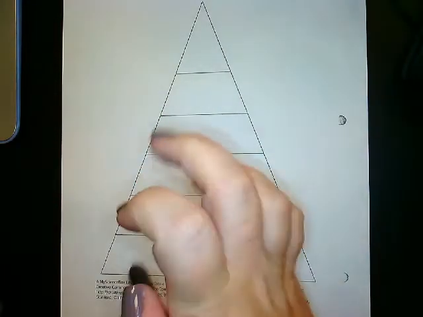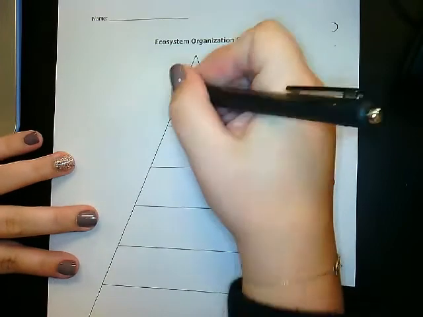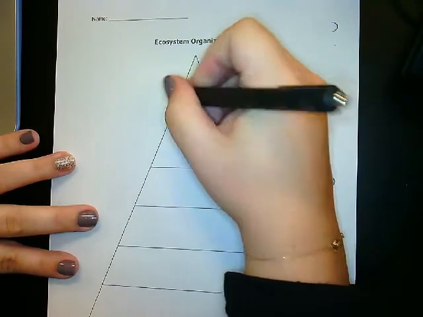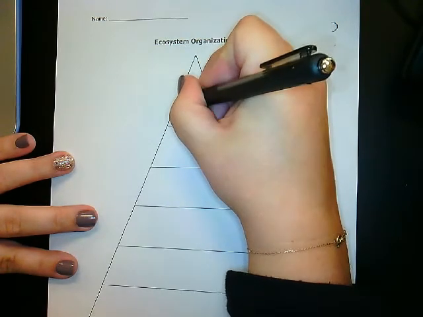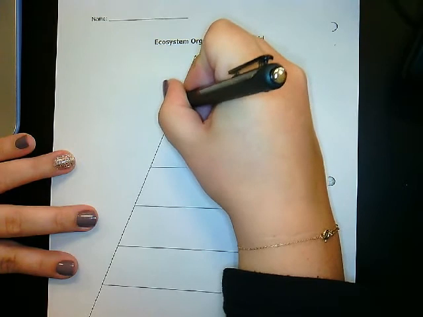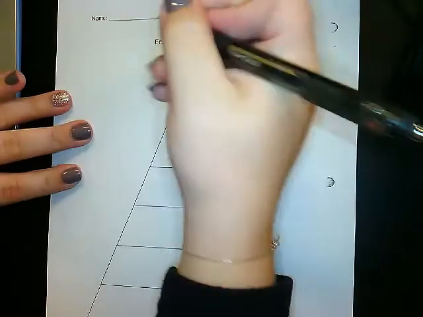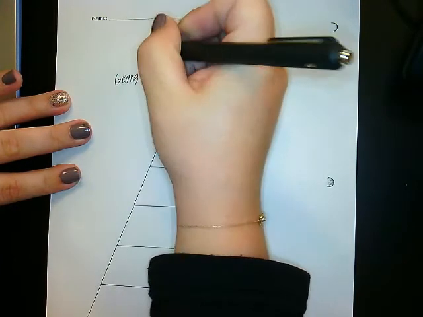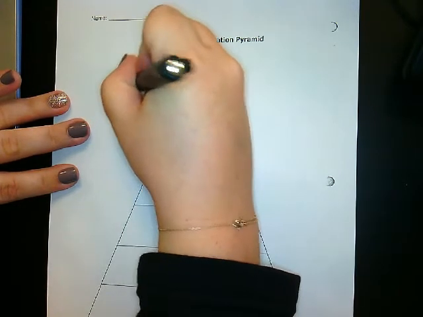So today I'm going to start by introducing you to my friend Georgia the goldfish. So Georgia the goldfish is going to go in this very top box. So let's see. Here's Georgia. She is a lovely goldfish. And we're going to write over to the side that this is Georgia the goldfish.